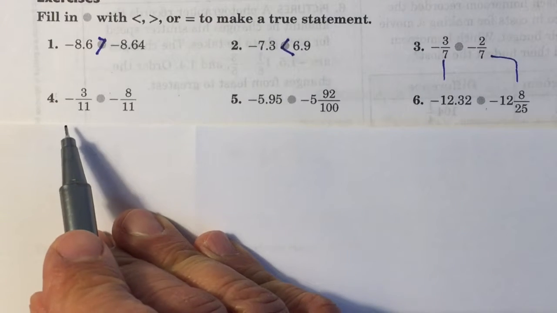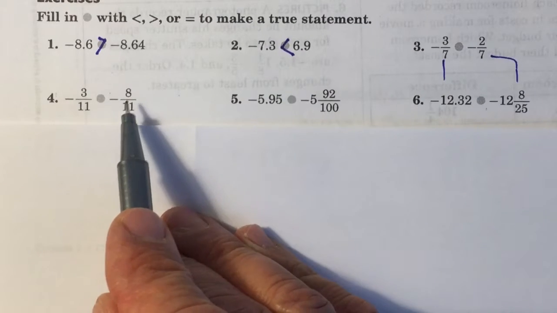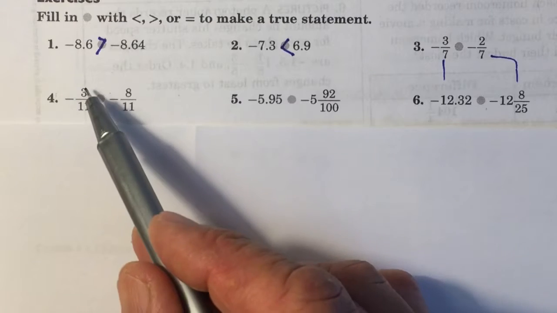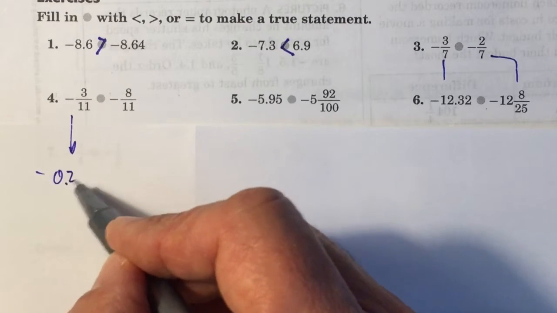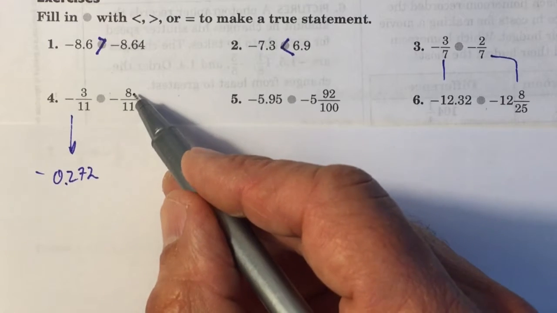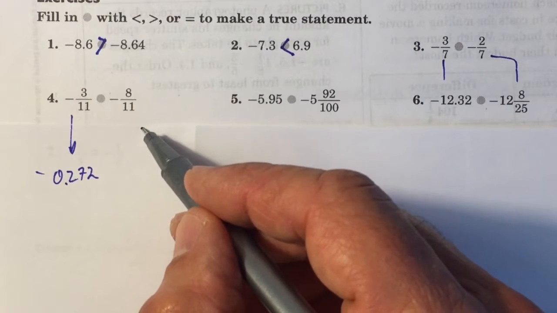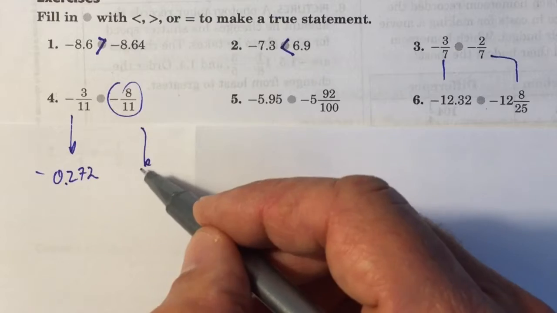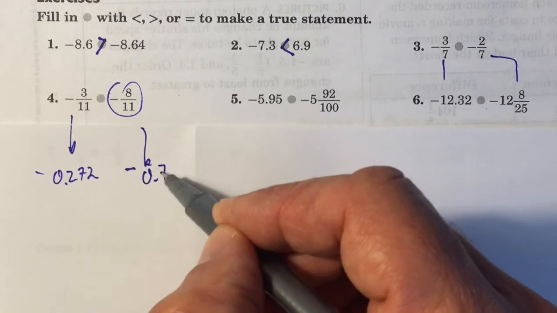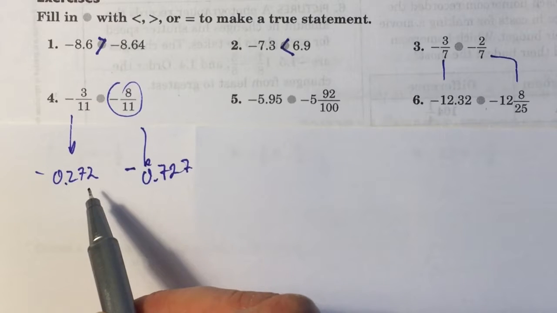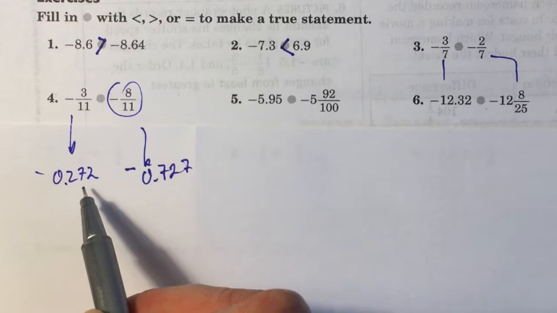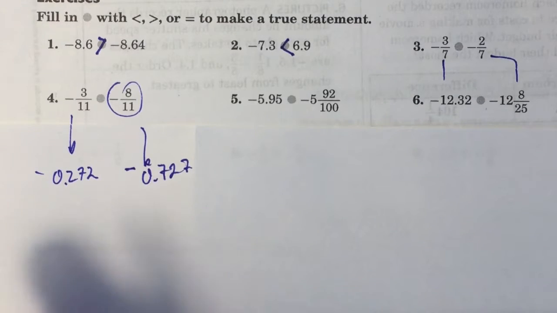On exercise number 4, we need to compare negative 3/11 with negative 8/11. If you divide 3 by 11, you're going to have negative 0.272. And if you divide 8 by 11, for this fraction, you're going to have negative 0.727. Now we have to compare which one is bigger, or which one, going from left to right, is going to be first on the left.